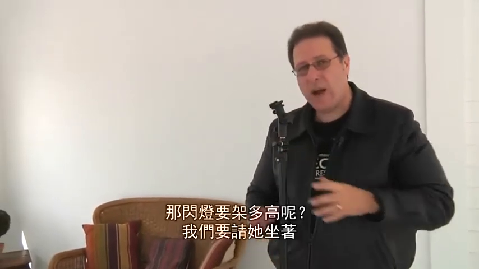Now, how high are we going to position this flash? She's sitting down, so we're not going to position this thing way up in the sky. In fact, I think this one's actually 7 foot. We're not going to position it up very high. We're actually going to position it pretty low. Let's go ahead and get the flash.